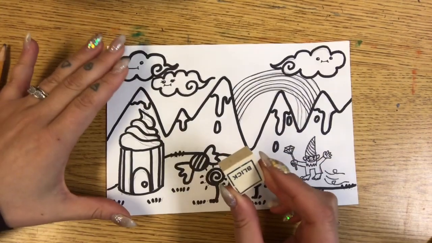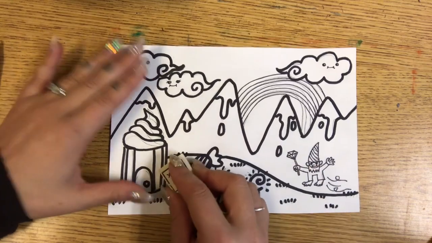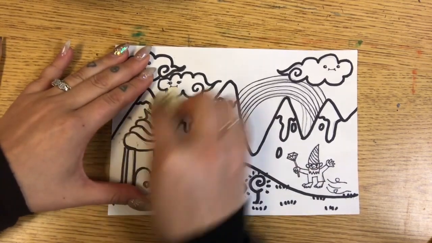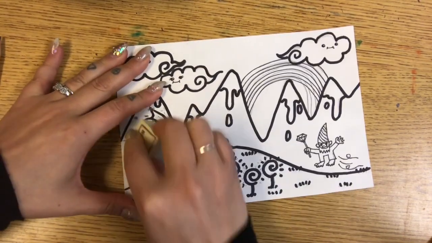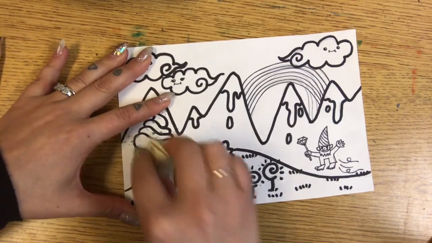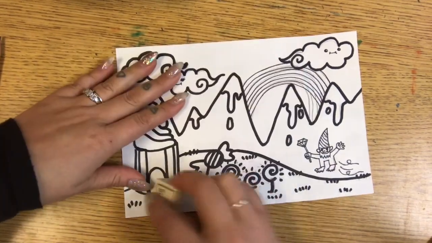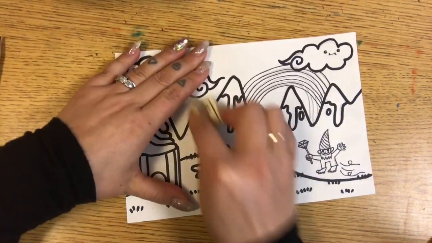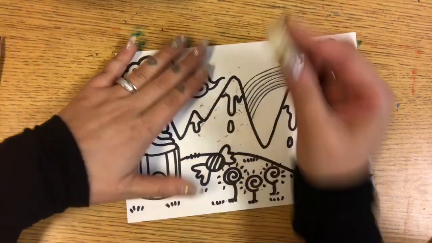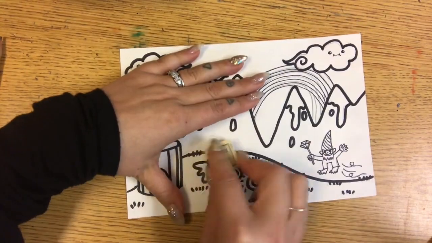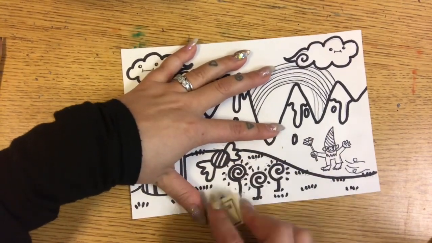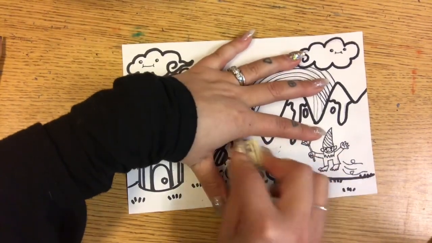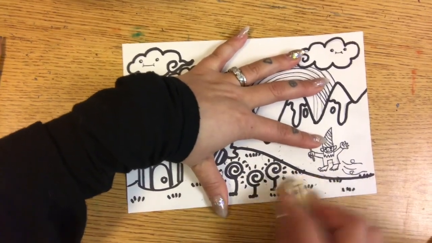When you erase, make sure the paper doesn't get wrinkly by holding it with your other hand. Gently go over any pencil marks that you see. The neater you work with tracing, the less erasing you'll have to do later. So take your time. You don't have to rush your art projects.